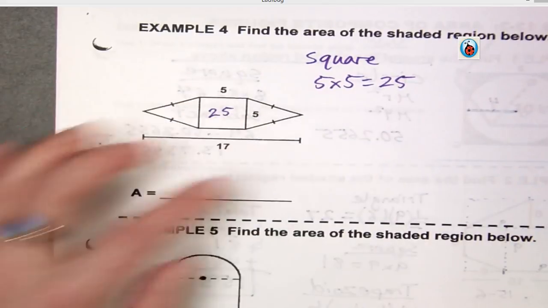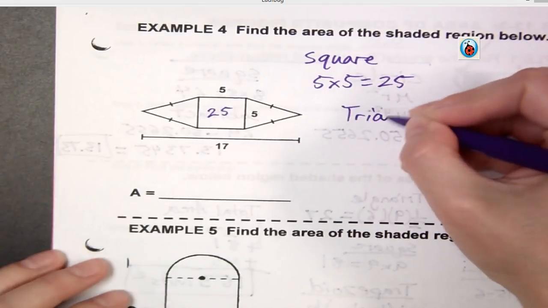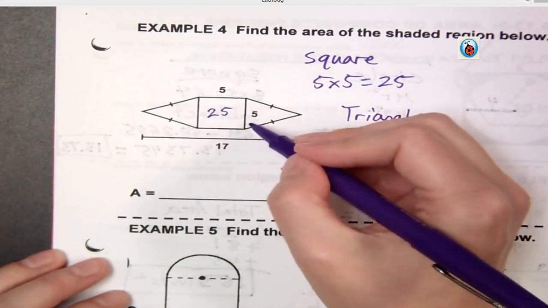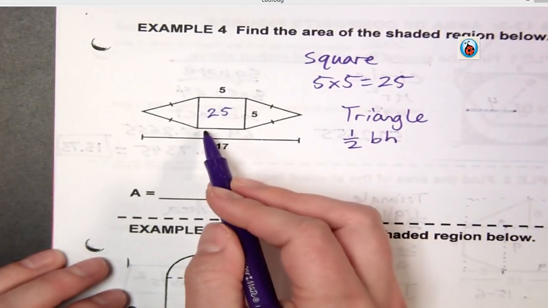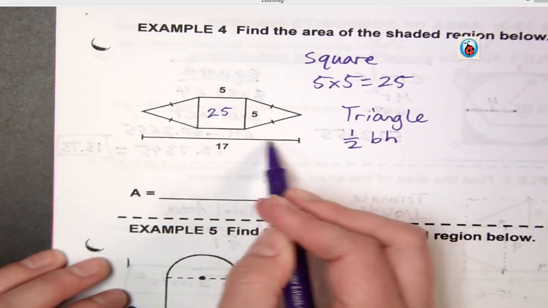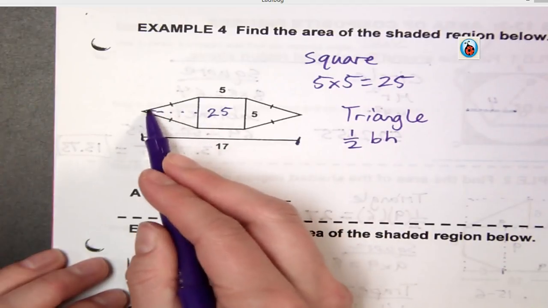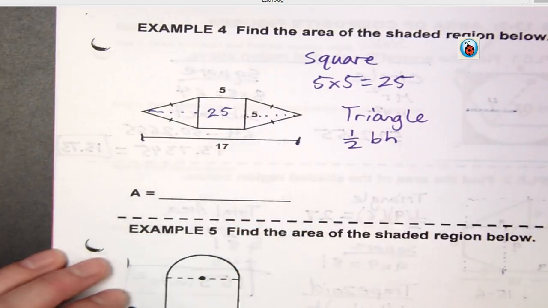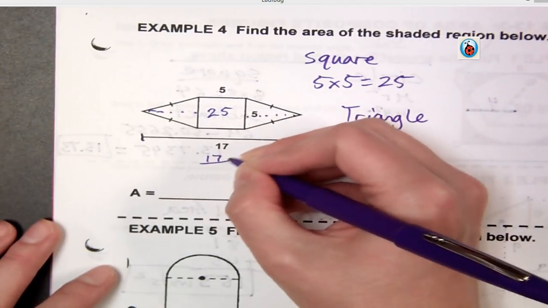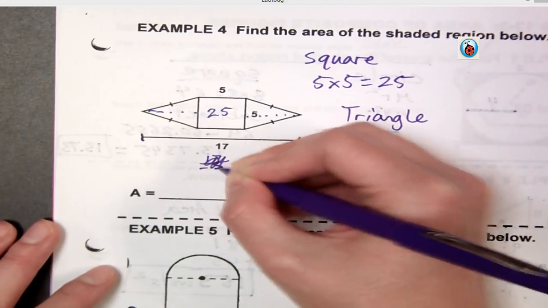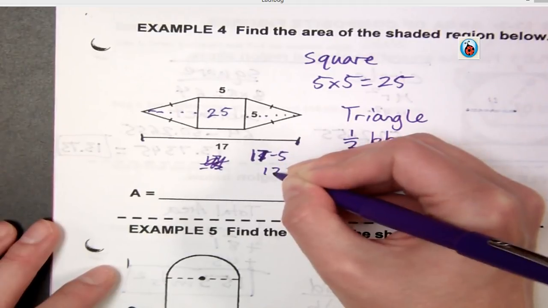And then you have two triangles on either side. And so the area of a triangle is one half base times height. We have the base is 5. And I know that the whole thing is 17. So what could I do to get from 17 to just the height of each triangle? And so hopefully you recognize, well, we can subtract 17 minus 5. I drew that wrong, sorry. 17 minus 5 to get 12.